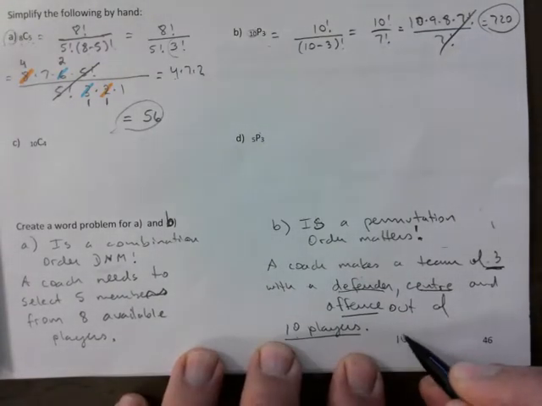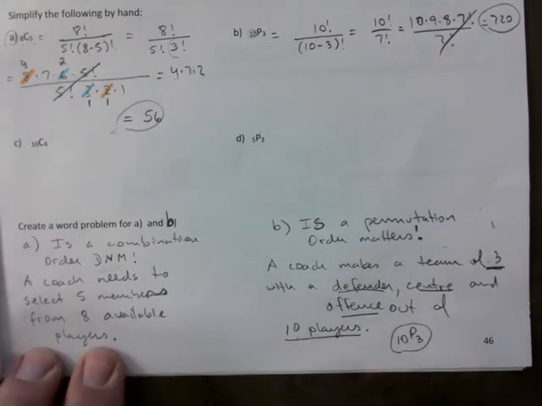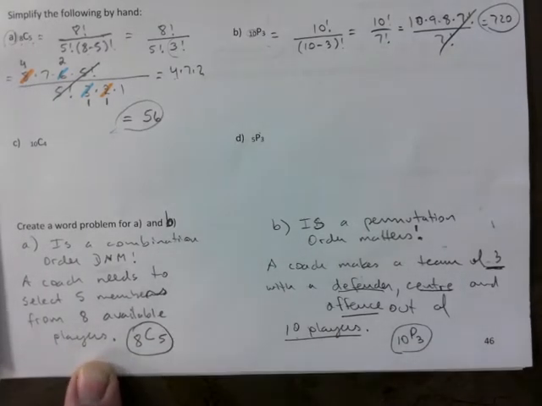Therefore, I'm going to go NP3. And this one here is out of 8 available, you have to choose 5. Just to make sure you understand that.